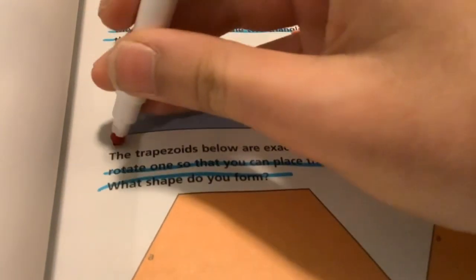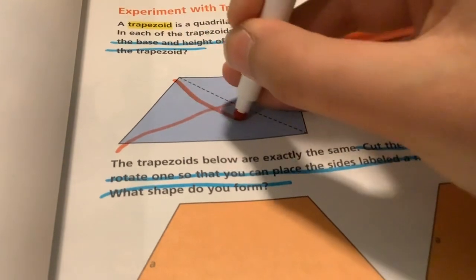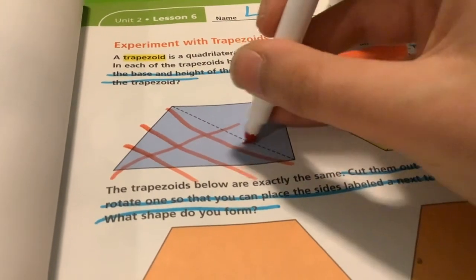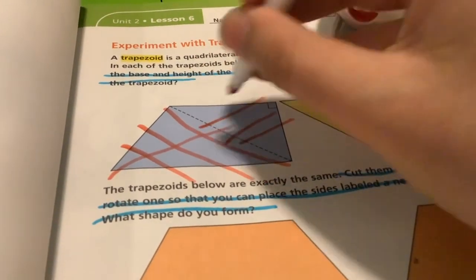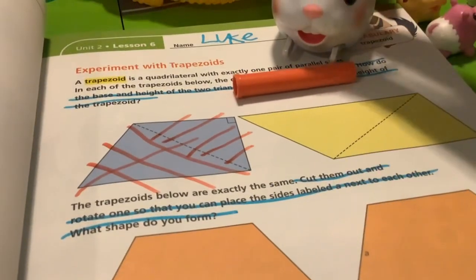That is correct. And we could also split apart trapezoids. Here we go. Like this.